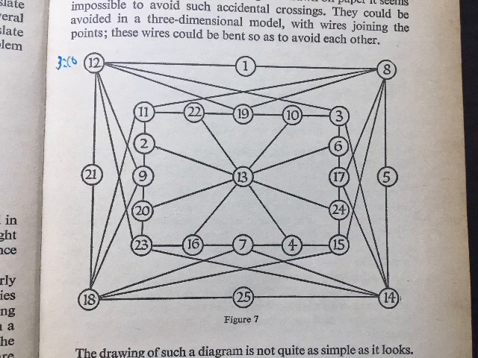He can, for example, go from 13 to 10, then go right around the inner circle: 19, 12, 22, 11, 2, 9, 20, 23, 16, 7, 4, 15, 25, 17, 6, 3. Pass to the outer circle and go around this: 12, 21, 18, 25, 14, 5, 8, 1.